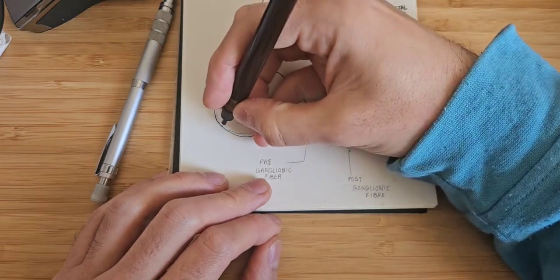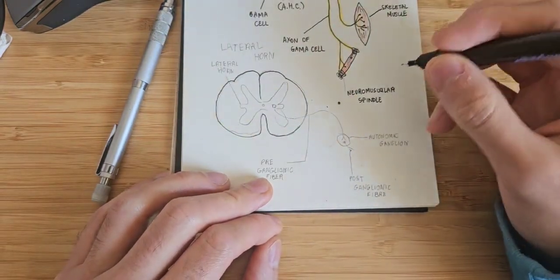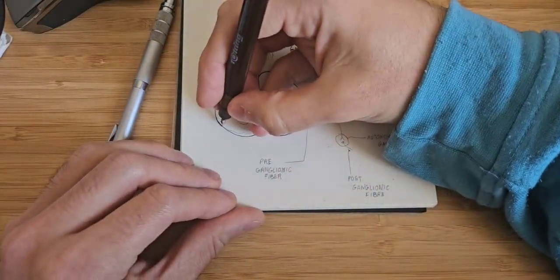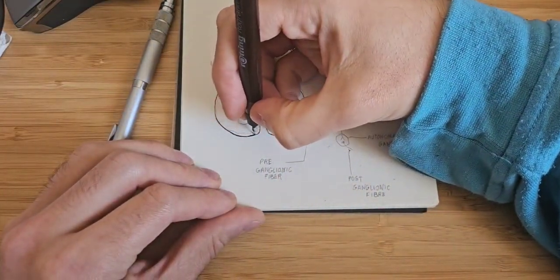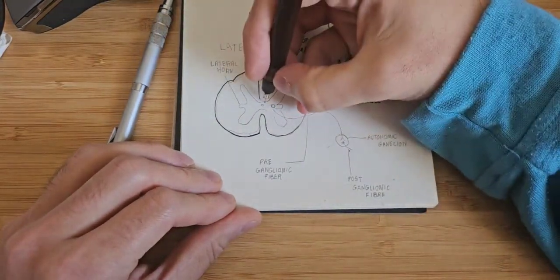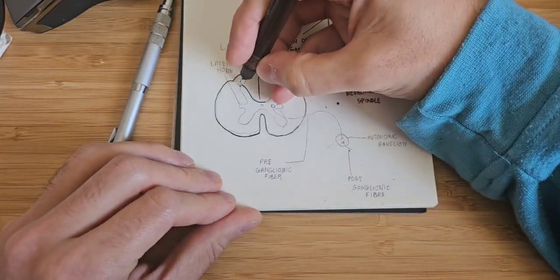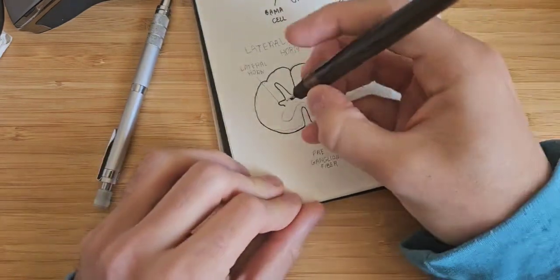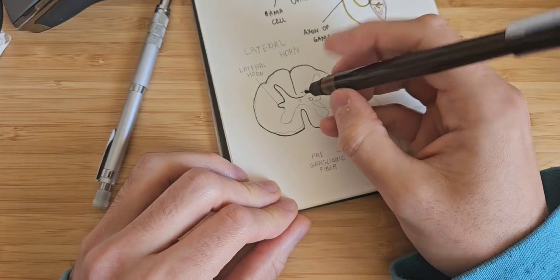Okay. Now we have here the spinal cord, and here you're going to see the horns of the spinal cord.